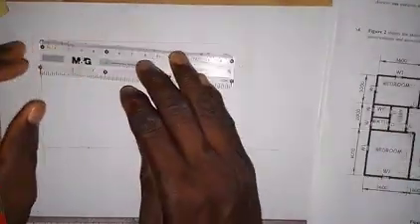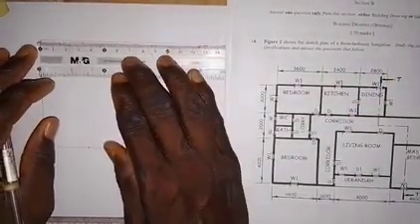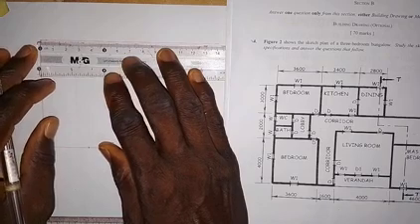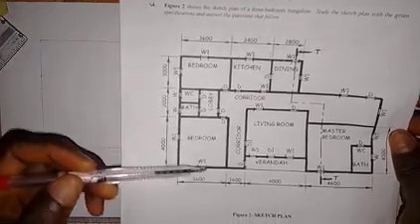Okay, now having gotten these dimensions on this side, the next thing that I'm going to do is come up here and take these dimensions. The first one is 3,600, that is 36 millimeters. Okay, we have already taken that dimension. I can see that here we have 3,600, we also have it down here.